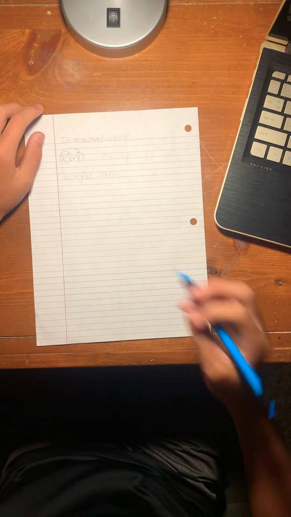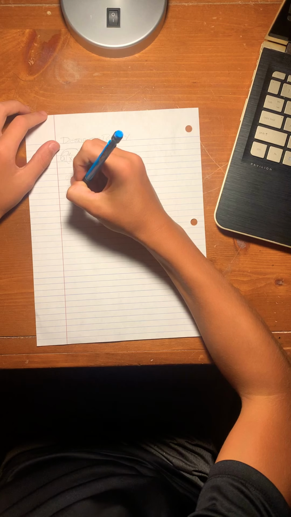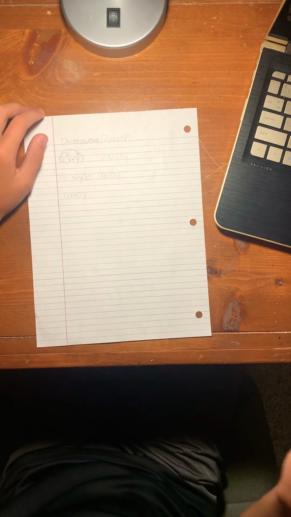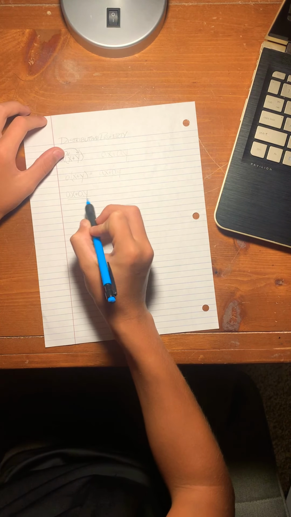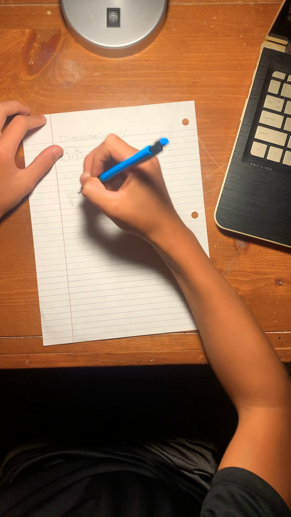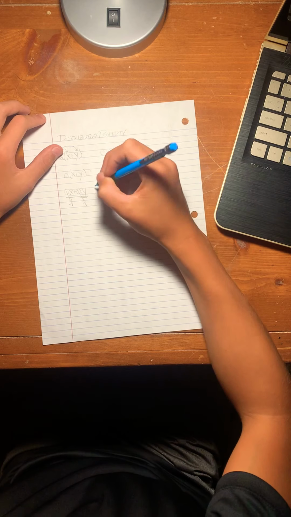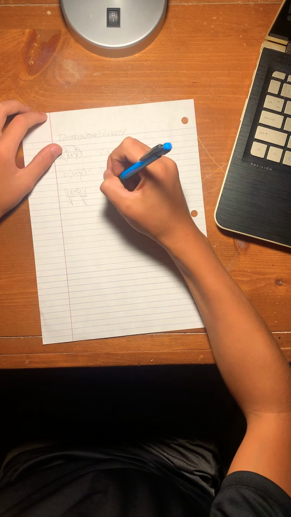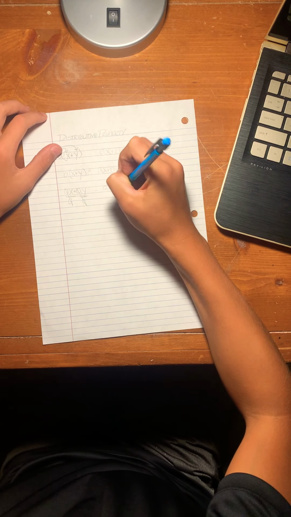Now if we do this backwards, we would divide both sides by A, right? Divide this side by A and divide this by A. You get A times (X plus Y).